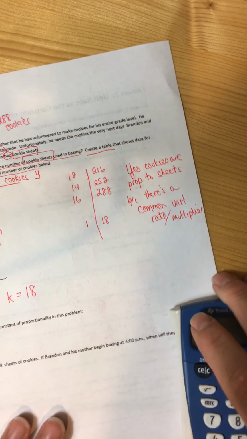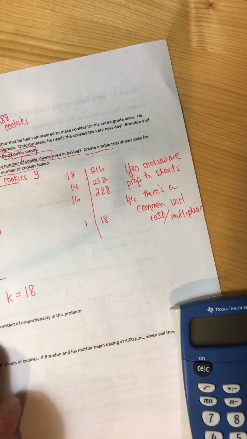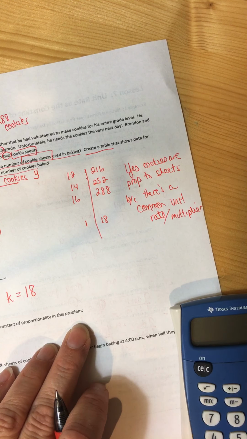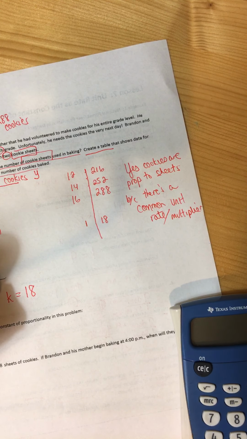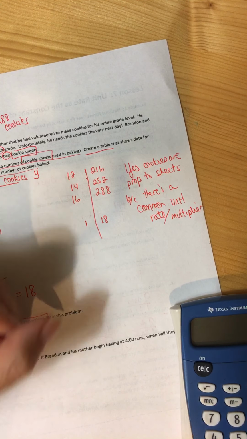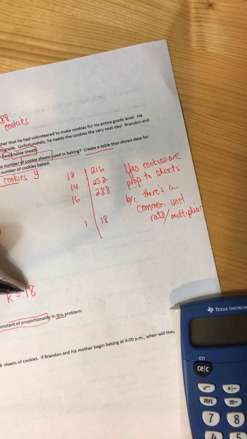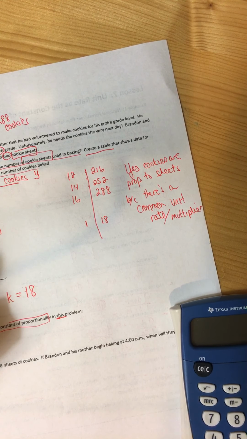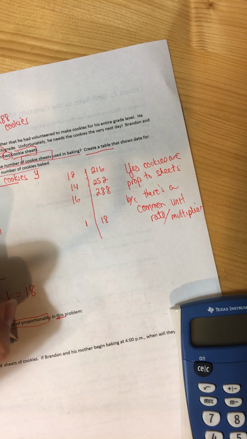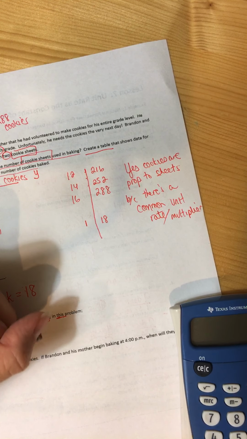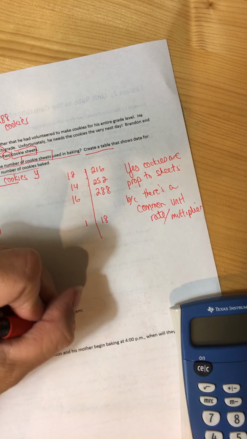And with letter D, it says to explain the meaning of the constant of proportionality in this problem. Explain the meaning of that COP in this problem. This problem is all about the cookies and the cookie sheets. So we have to explain what that 18 is. It's 18 cookies per sheet.